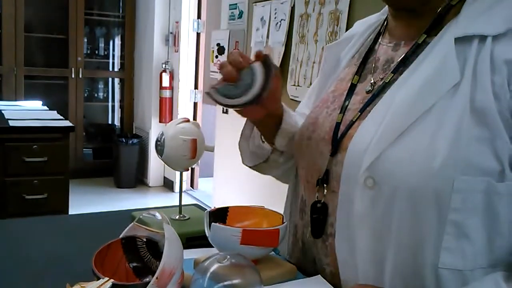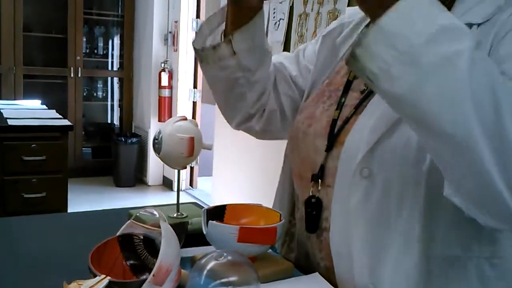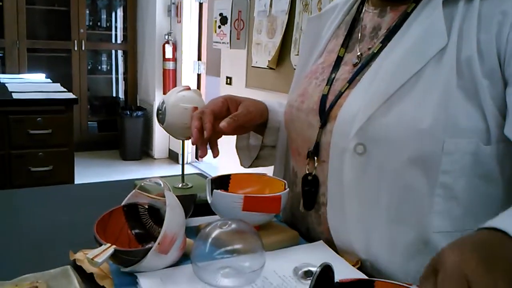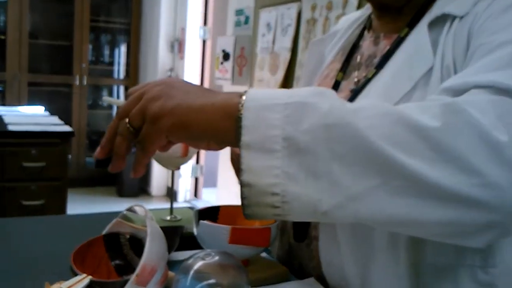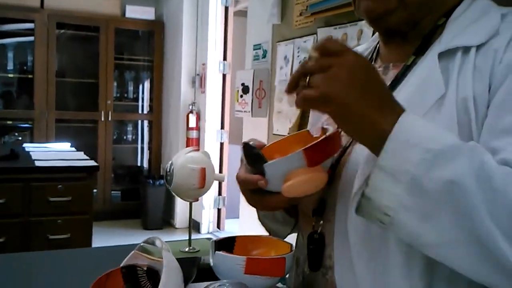Now, aqueous humor you can't see. It's the fluid that is in front of the lens. So if the lens is placed here, there is fluid in front of it, and that's called the aqueous humor. Aqueous means watery. So watery humor.